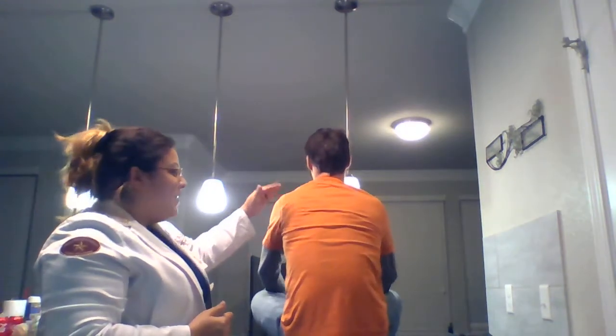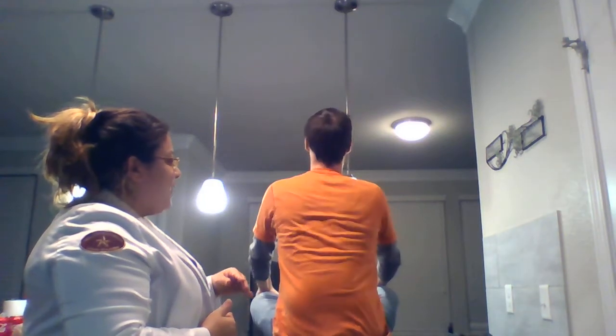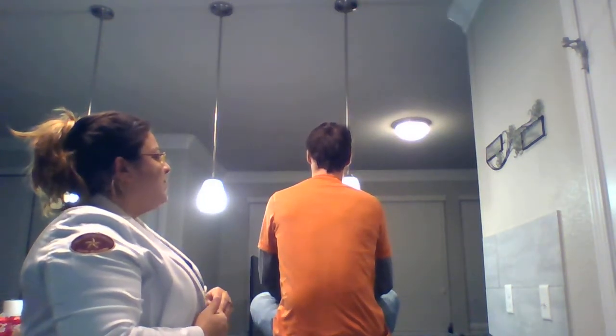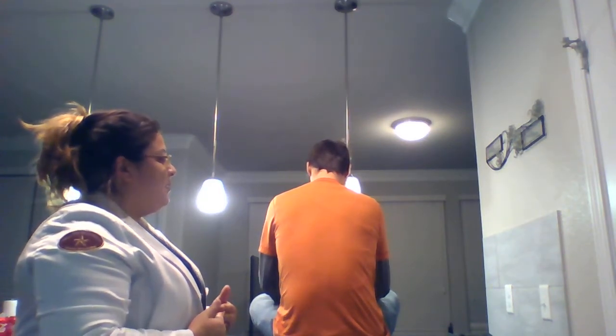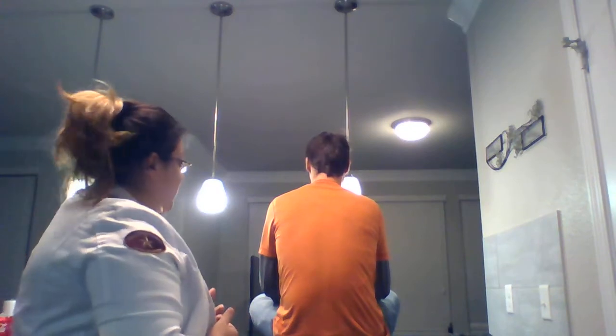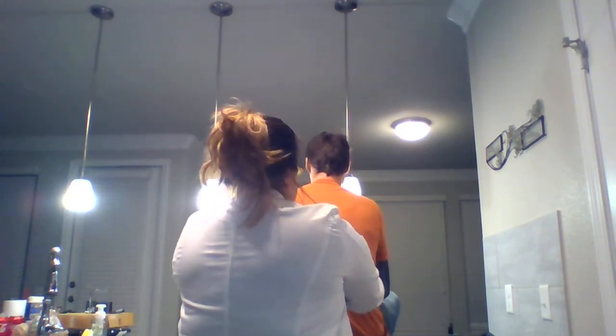So I'm going to have him turn around to where his back is facing the camera. And again, we're going to be looking at the appearance of his chest or back, if there's any evidence of accessory muscle use, if it looks like he's laboring with breathing, which he is not. I'm going to go ahead and feel for any crepitus or any lesions or masses, which he does not have. I'm going to go ahead and look at his thoracic expansion.